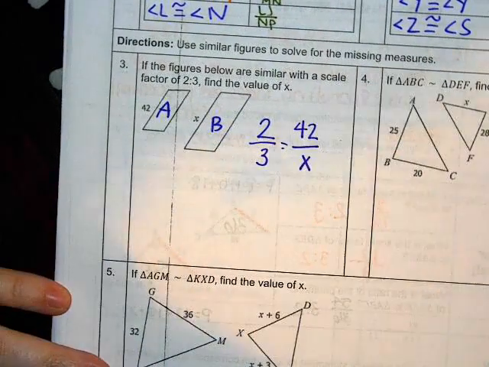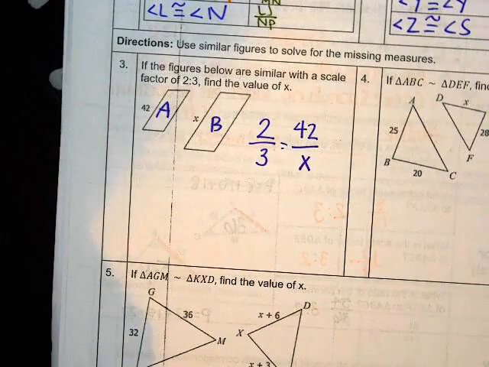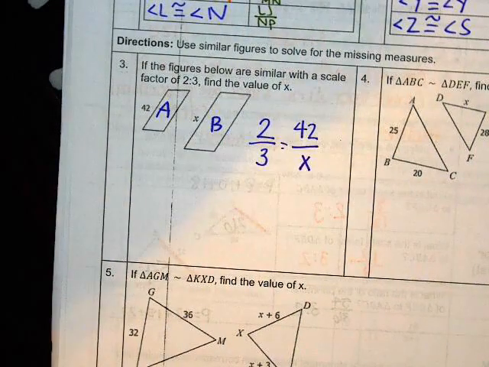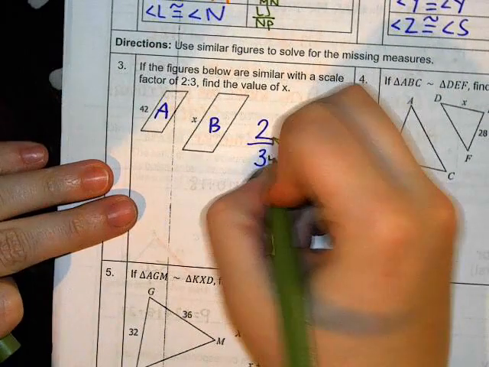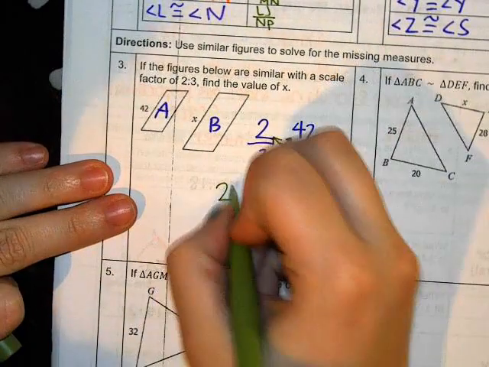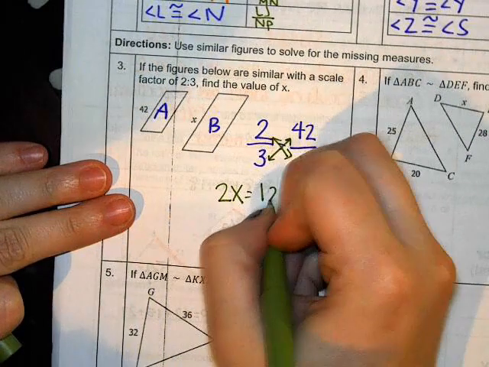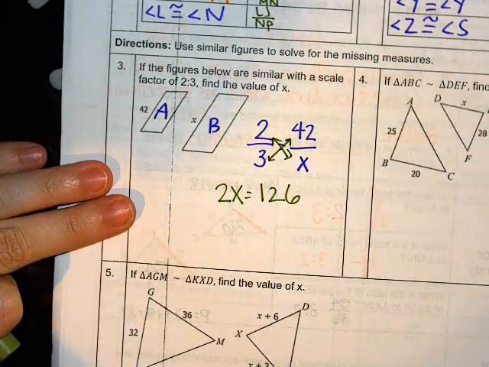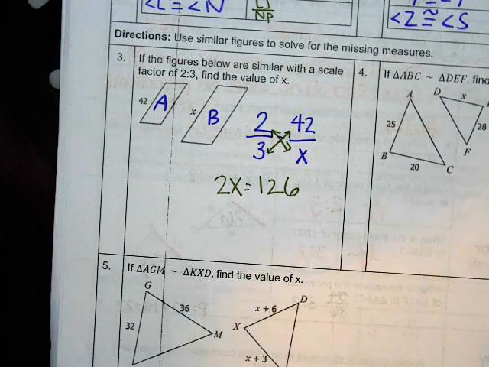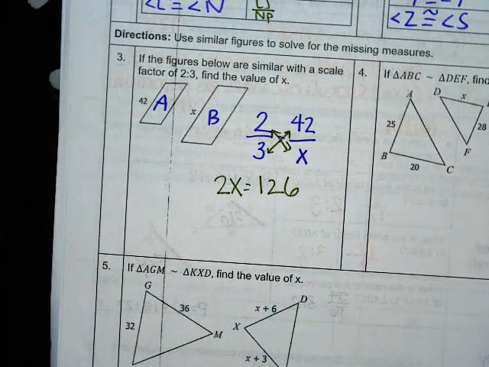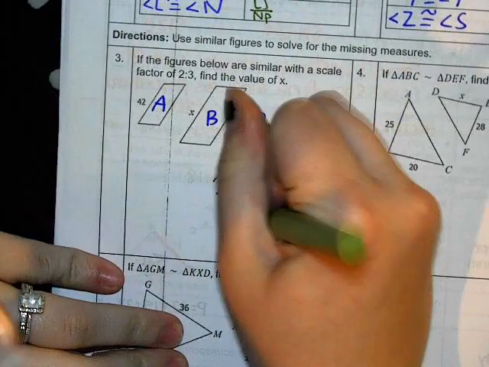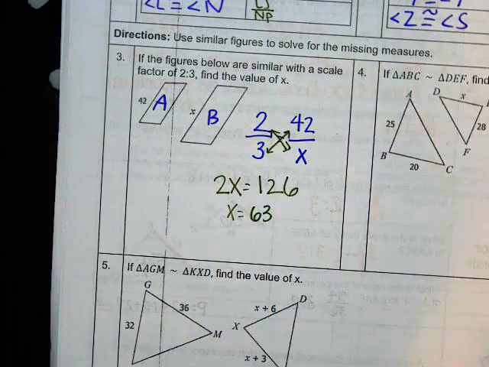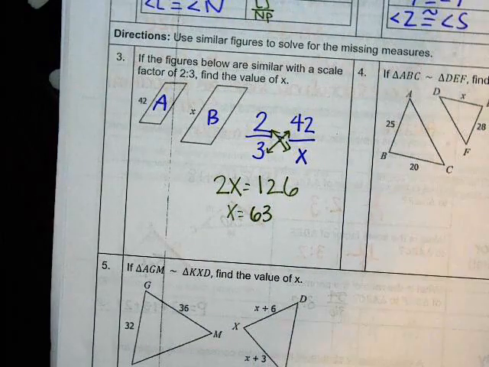Now, I've got a good proportion that I can cross multiply. So I'm going to do that. I'm going to cross multiply. That gives me 2 times X and 3 times 42. So in order to find X, I'm going to divide both sides by 2. When I do that, that gives me X is equal to 63. Just a 2-step proportion. Multiply and then solve for X.